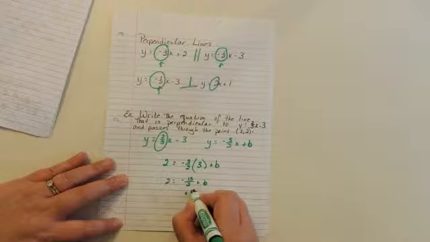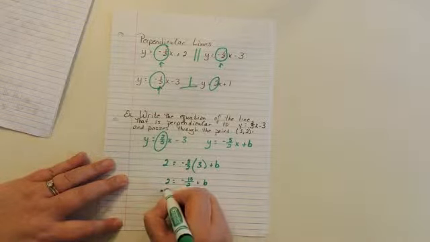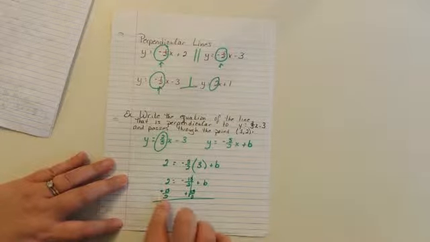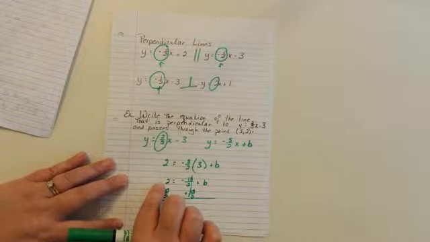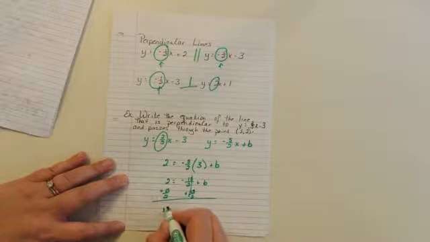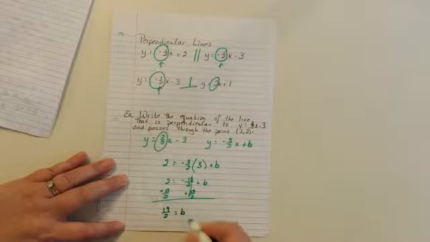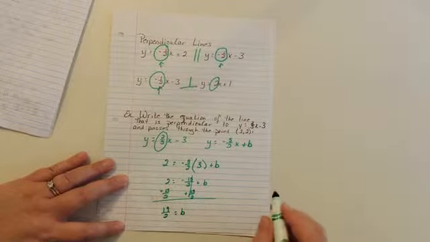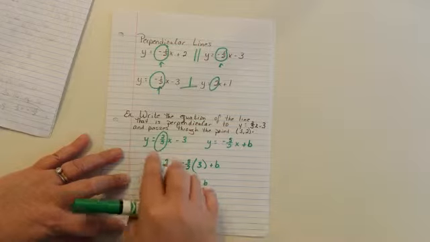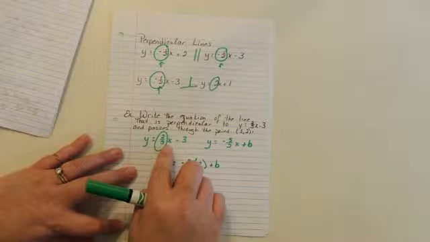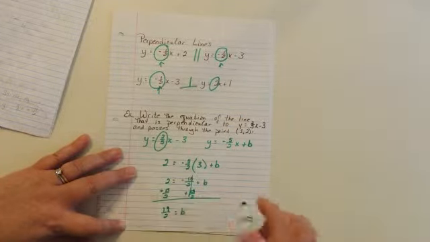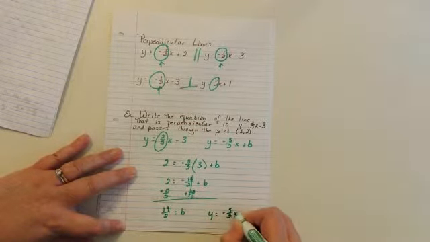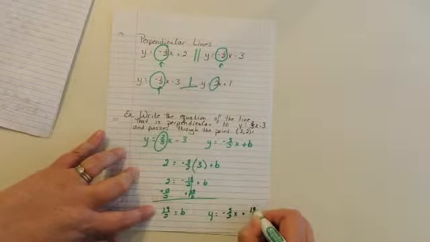You can add 15/2 to both sides. Those cancel. This is 15/2 and 2 is 4/2. So this is going to be 19/2 equals b. It's ugly, but it's correct. So the equation of the line that's perpendicular to y equals 2/5 x minus 3 is y equals negative 5/2 x plus 19/2.